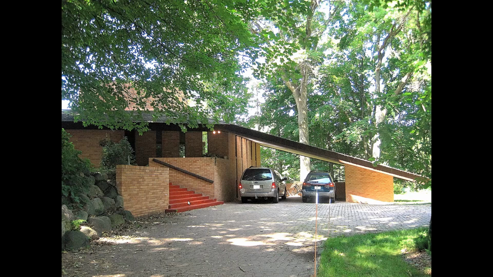Here are those stairs that you could see, quite a slope, from the floor elevation inside the house to the carport area here, and this roof just coming down here.